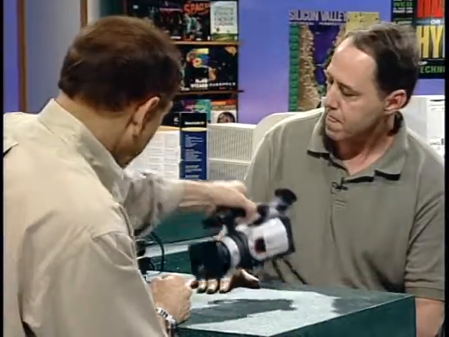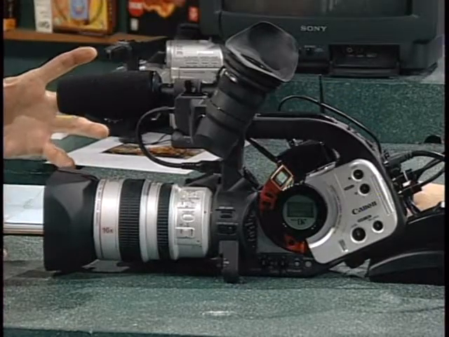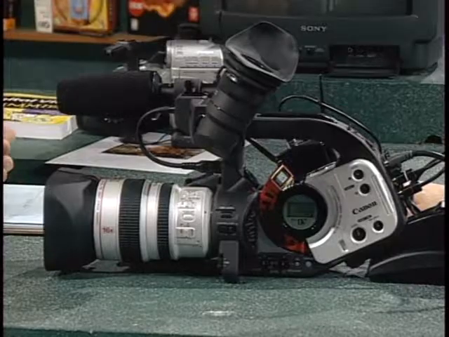All right, let's go up to the next step, and this is a very popular baby with a lot of our crew guys who shoot professionally. This is the XL1. And what price again here? We're looking at something around the $4,500 range. It looks more like a really professional camera here. Right. And what do we get here for the extra money?